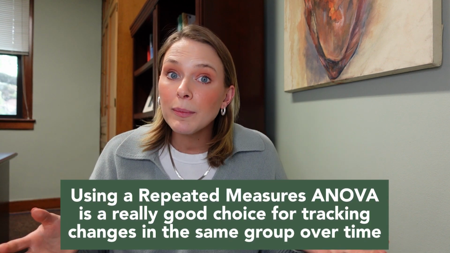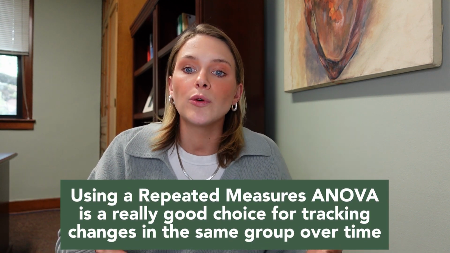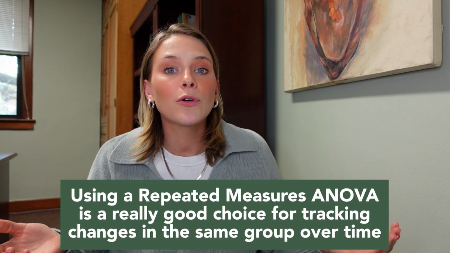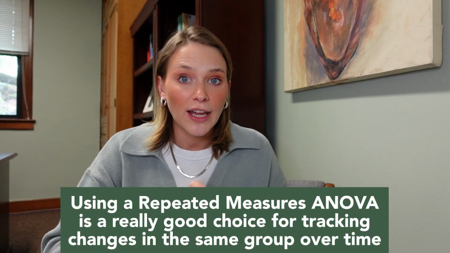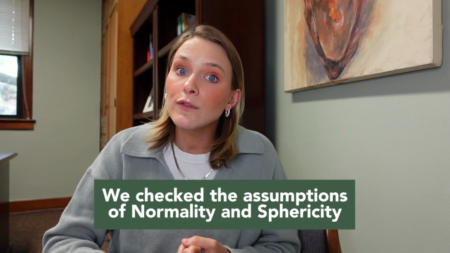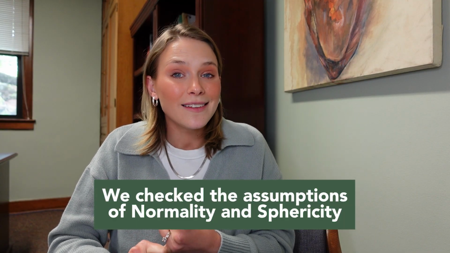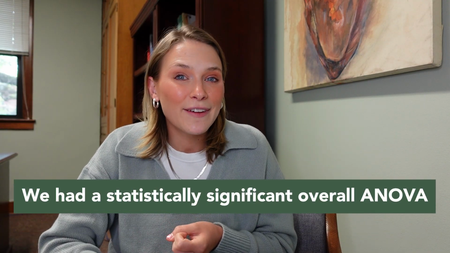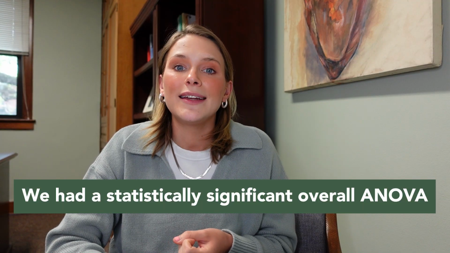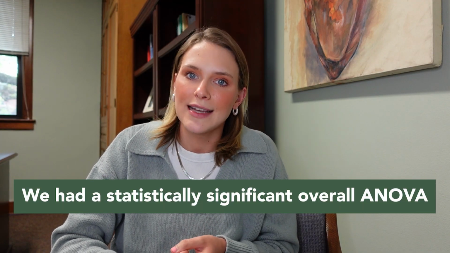So what are our final takeaways here? Well, using a repeated measures ANOVA is a really good choice for tracking changes in the same group over time. We checked the assumptions, those were normality and sphericity, and found that we didn't violate them, so we were able to move forward with the analysis. We had a statistically significant overall ANOVA, so we needed to conduct some post hoc testing.